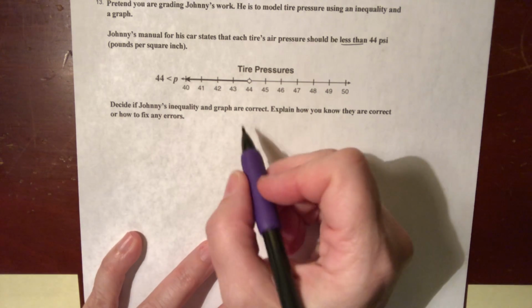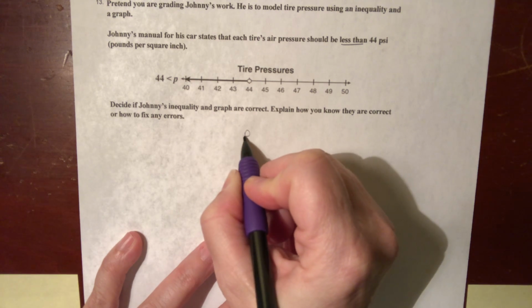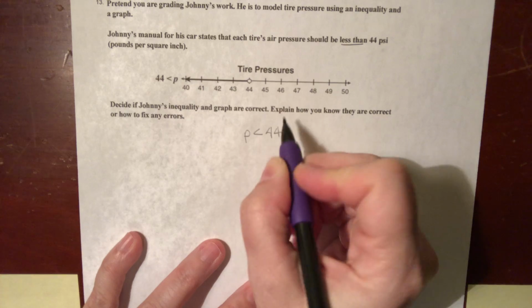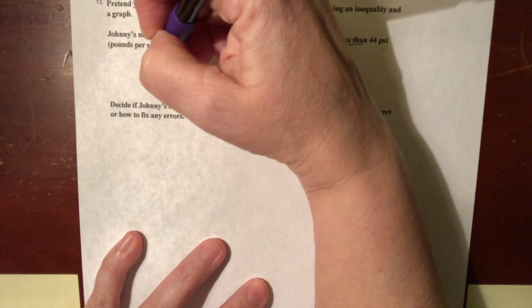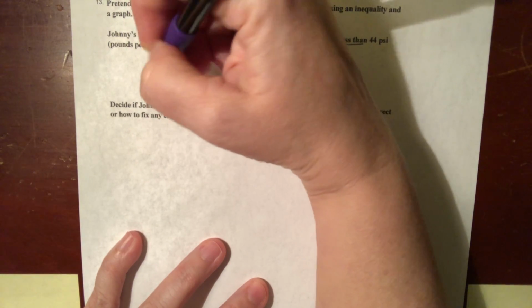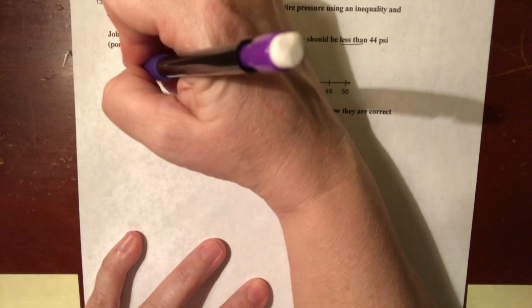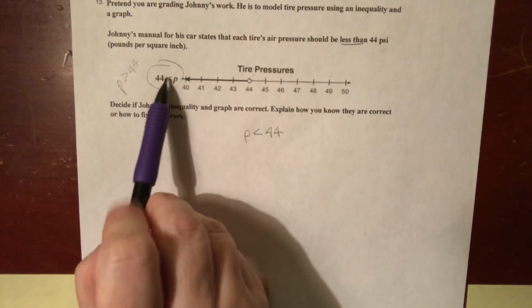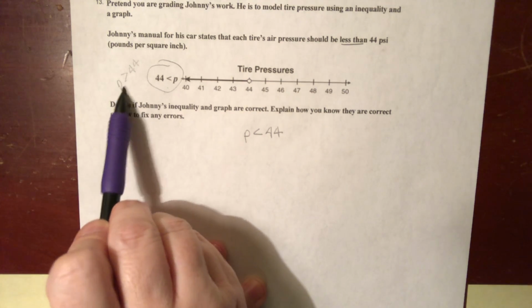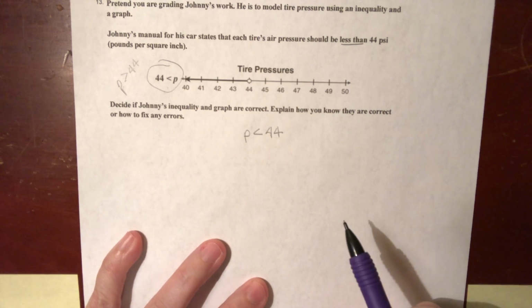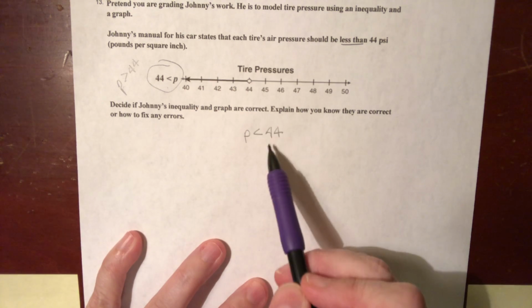So we need pressure to be less than 44. When you look at this, if we put the P on the left side where it should be and make it mean the same thing, this is pressure is greater than 44, which means he's going to blow up his tire. All right, so there's one thing that's wrong, but let's see his graph.